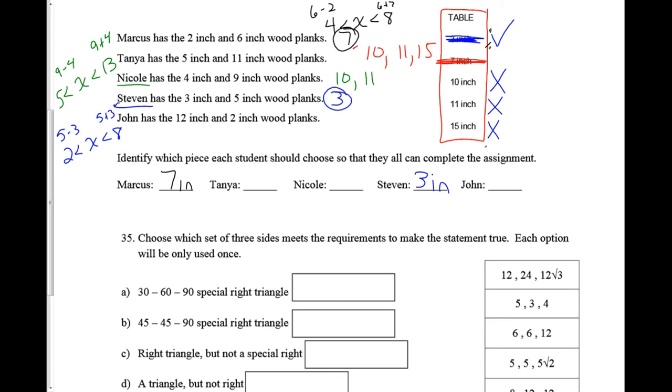And finally, we get to John. John, I'm going to put over here. His third piece must be between 12 minus 2, which is 10, and 12 plus 2, which is 14. So I need a plank that is bigger than 10 and smaller than 14. So again, I come to the table and let's figure out what are the options for John. So is 10 bigger than 10? No, that will not work. Is 11 bigger than 10 and smaller than 14? Yes. Is 15 bigger than 10 and smaller than 14? No. So the only one that will work for John is the 11-inch plank.